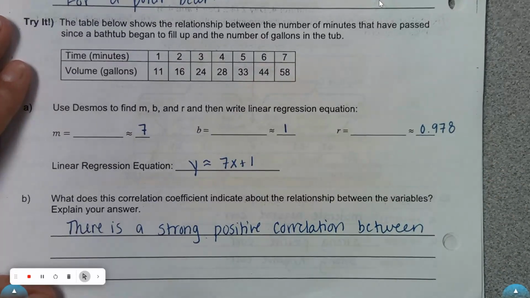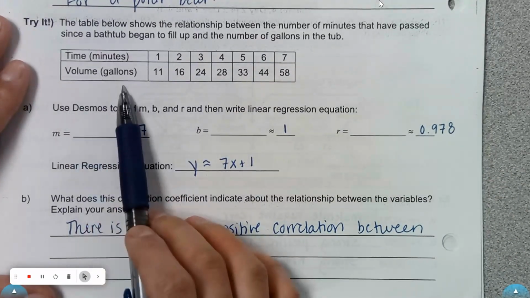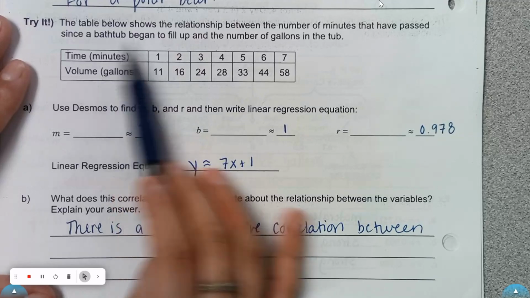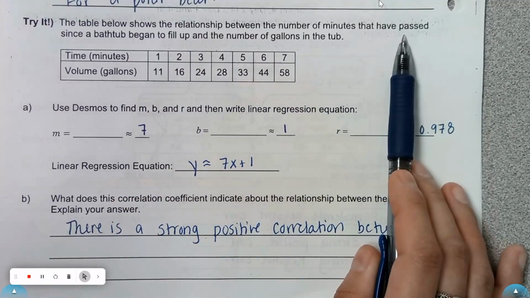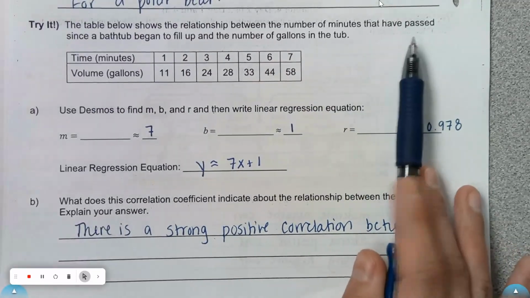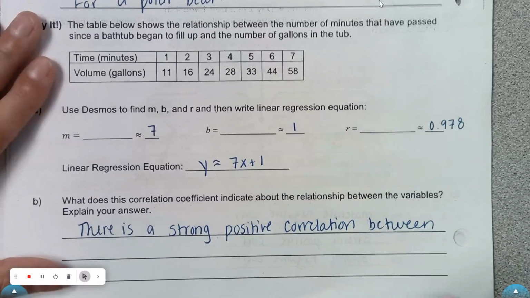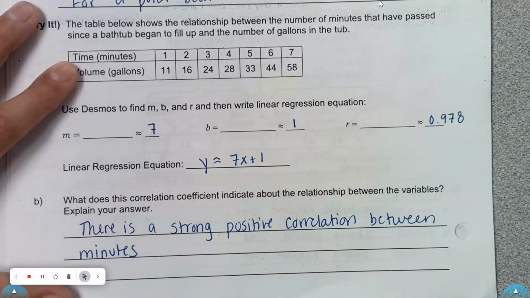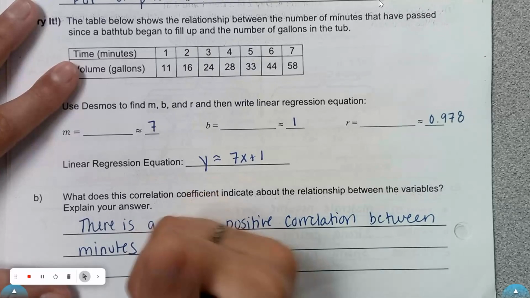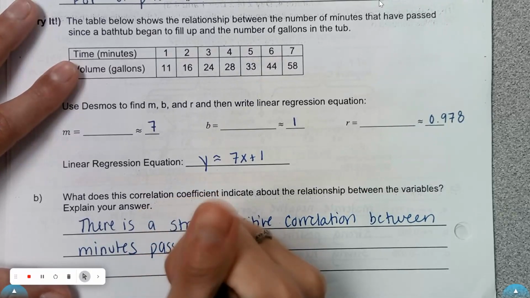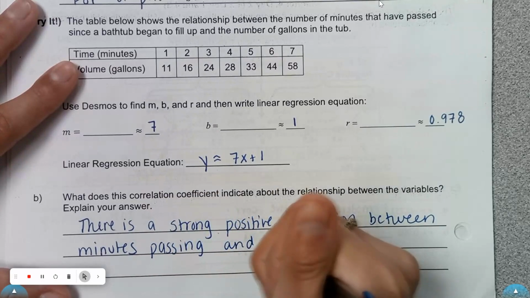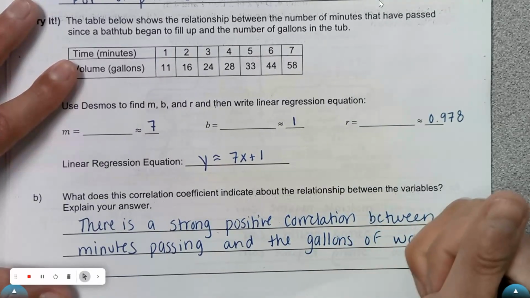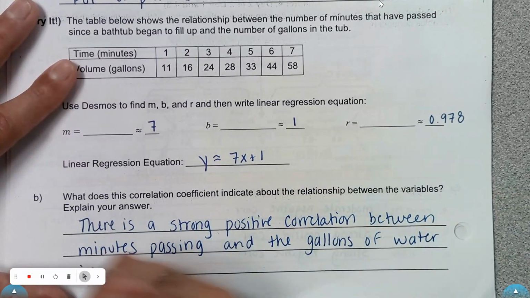okay, and the two things that I'm talking about are time in minutes and volume in gallons. However, I'm talking about a bathtub that is filling up with water and obviously the time that passes as I'm filling up the tub with water. So between, I'm going to put minutes, and the minutes are passing. So I'm going to put minutes passing, and the gallons of water in a bathtub.